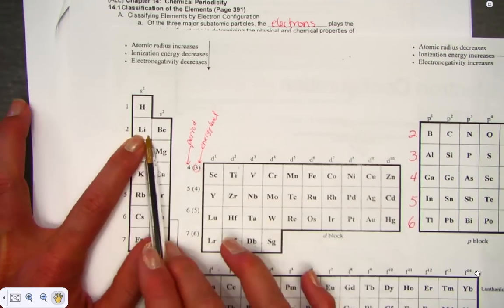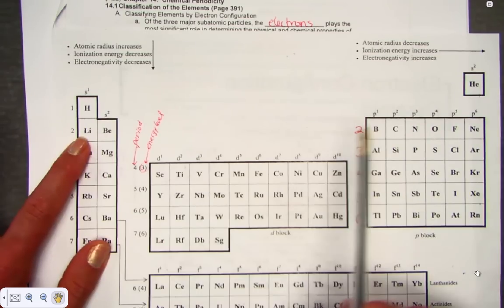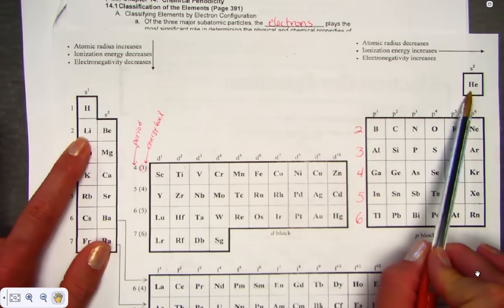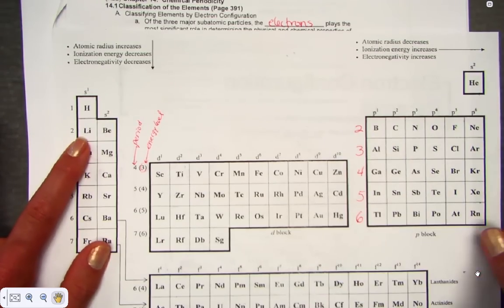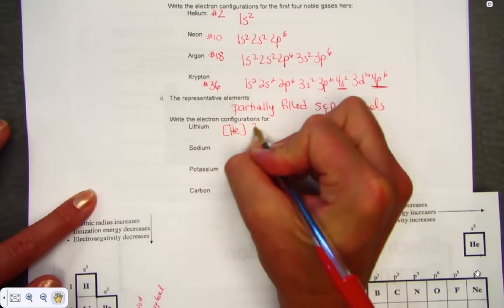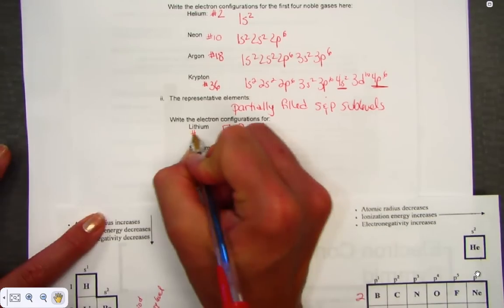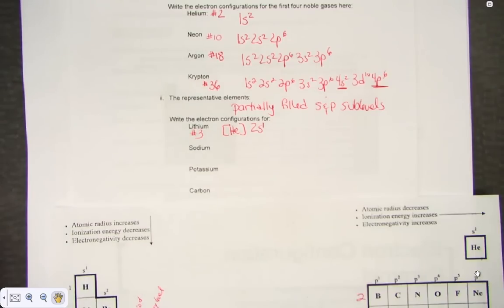Now, we can do this shorthand just to review what we call the kernel structure. For instance, lithium. What's the last noble gas we pass through before we reach lithium? Well, that's helium. Doesn't save us a ton of time, but at least it could practice. In terms of writing for lithium, let's write helium in a bracket, 2S1. That denotes the 3 electrons for the element lithium.